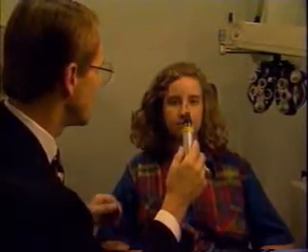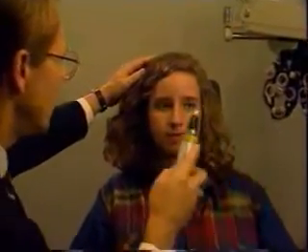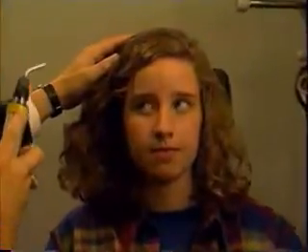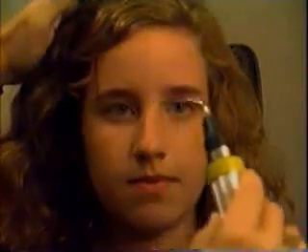To test versions, have the patient look left, right, up and right, up and left, down and right, and finally down and left. It is also helpful to move an object in front of the patient to examine smooth pursuit movements.